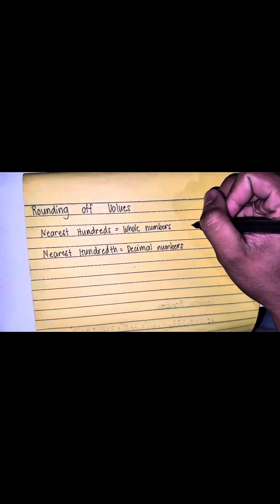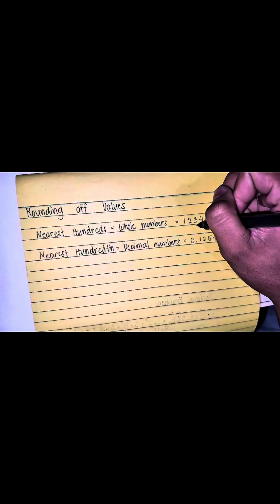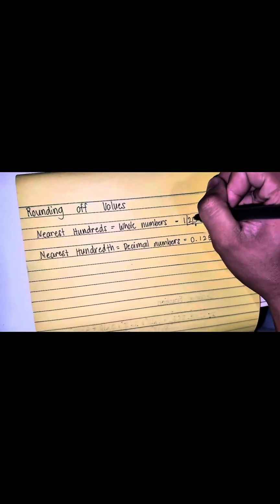Now, let's talk about rounding of values. There are two types of rounding of values. One is nearest hundreds for whole numbers and number 2 is nearest hundredths for decimal numbers. For example, in rounding of values, if the number is below 5, the number still remains. But if the number is 5 and above, the number will add 1.